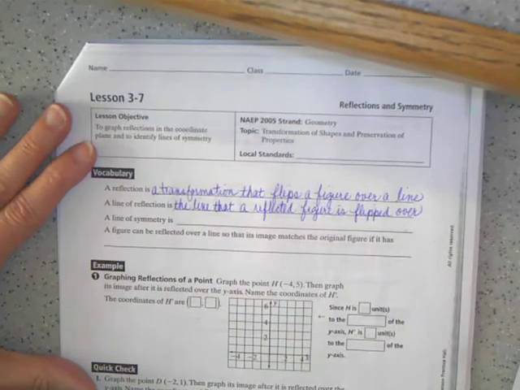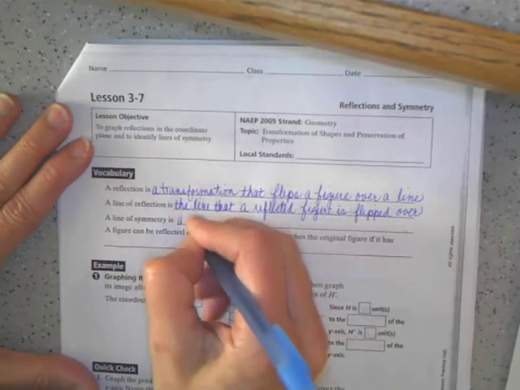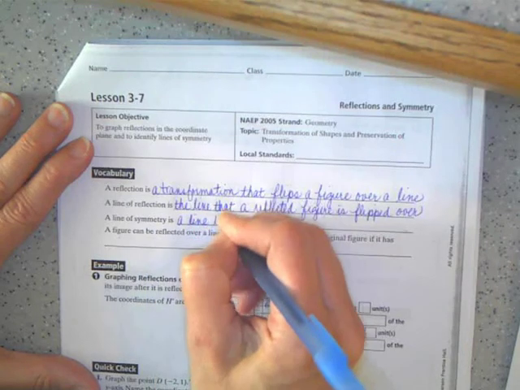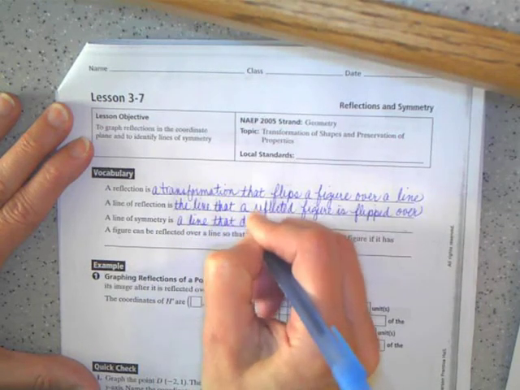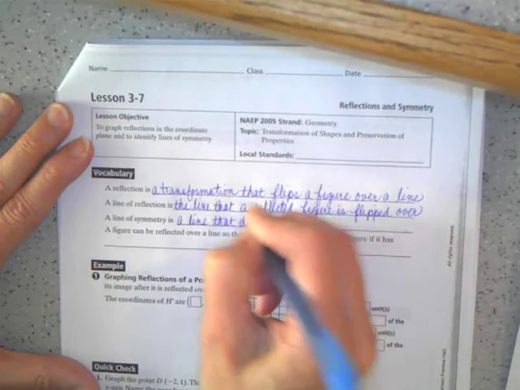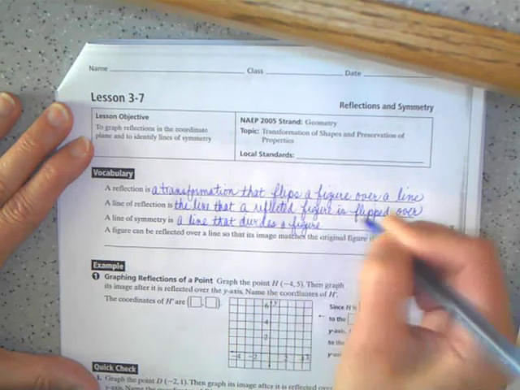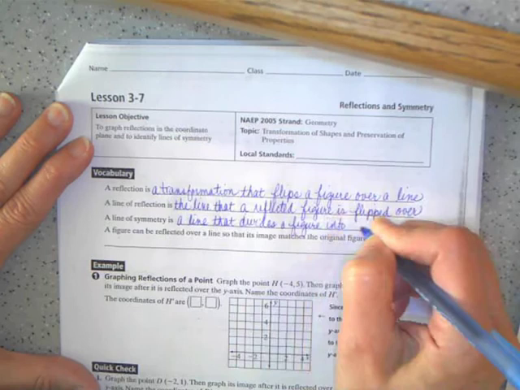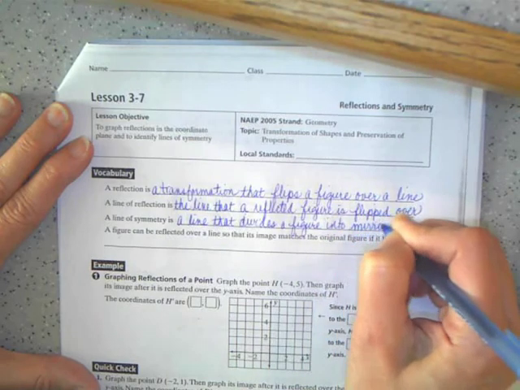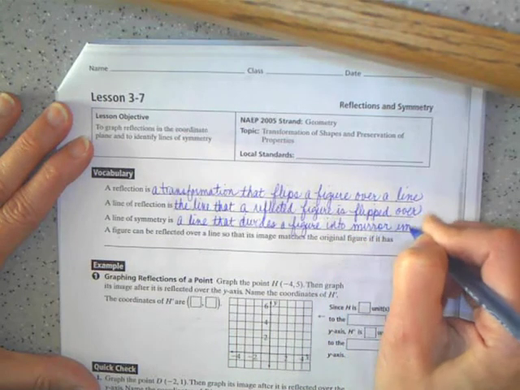A line of symmetry is a line that divides a figure into mirror images.